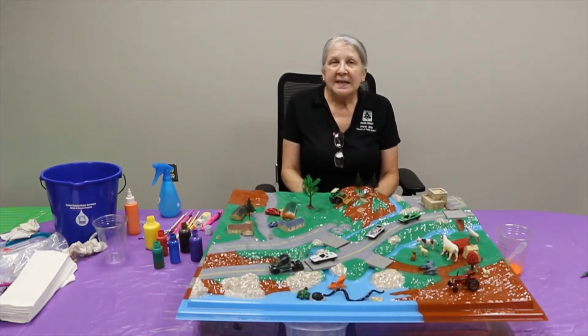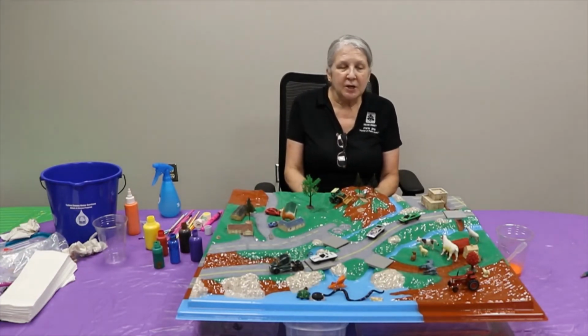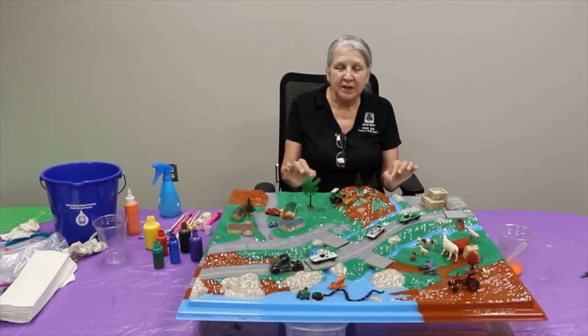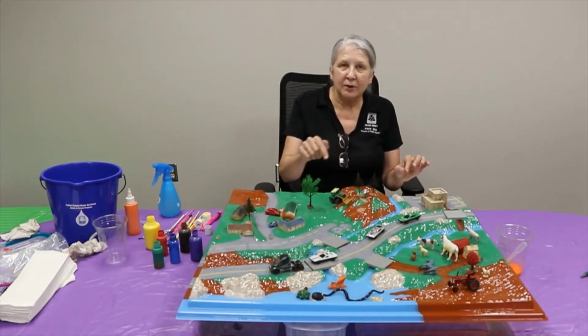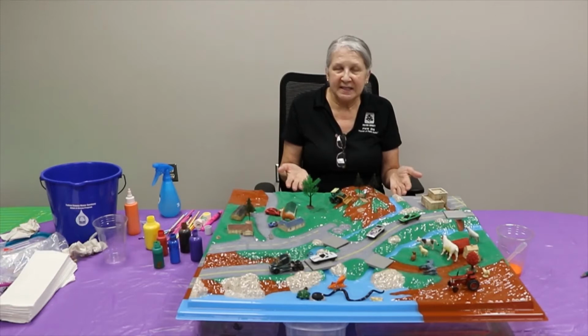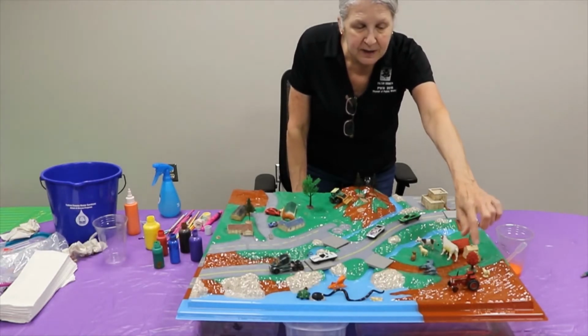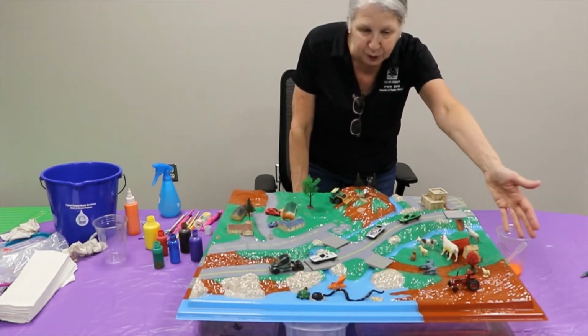So right now we're going to take just a few minutes to take a quick tour of our watershed, and then we're going to come back. The camera is going to be directly on the watershed because I want you to see the whole area, what the watershed consists of, and how it gets polluted. We're going to start with our agricultural area. This is farming, agricultural.